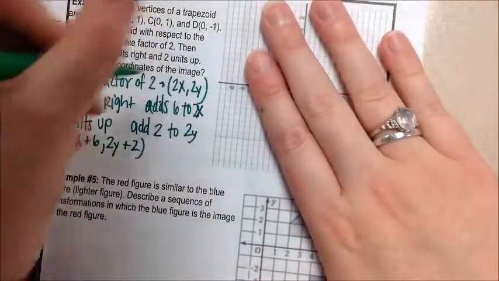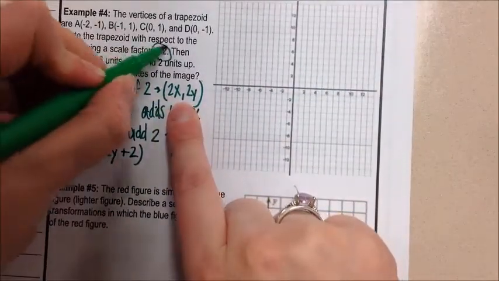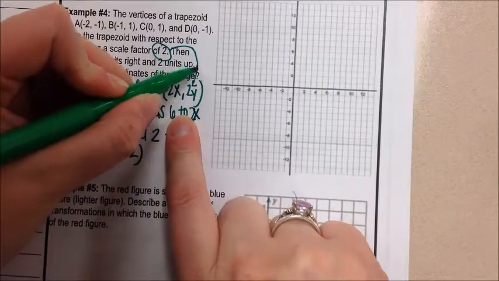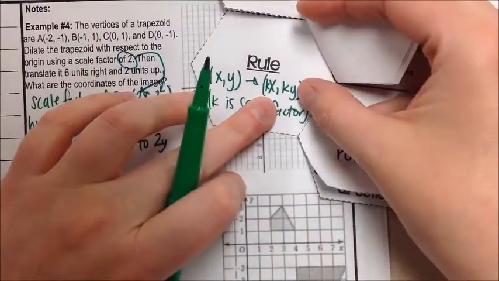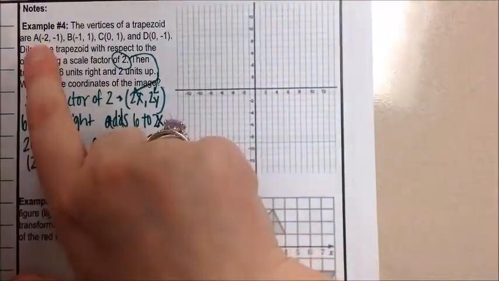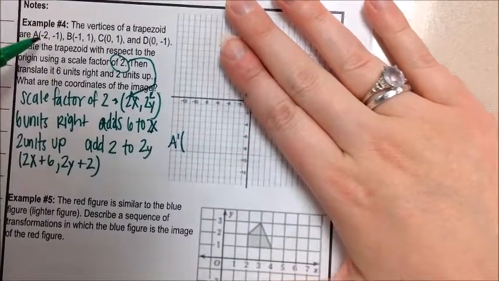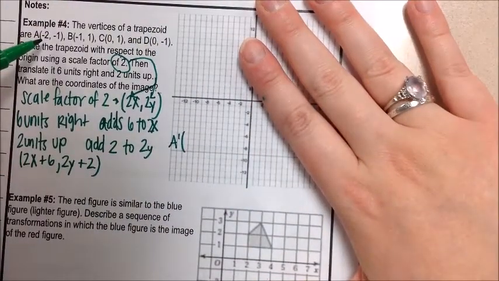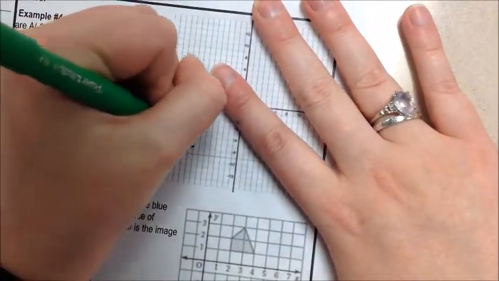And remember, this 2 came from the scale factor of 2, because I multiply by the scale factor. So doing this, for A prime, I multiply x by -2. I'm actually just going to plug these in.